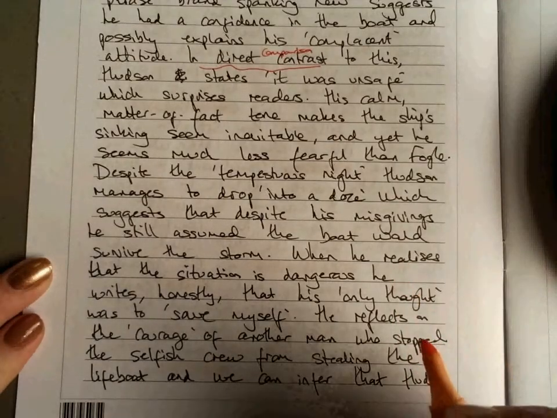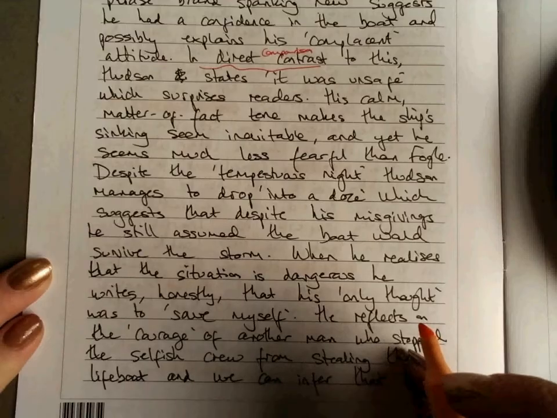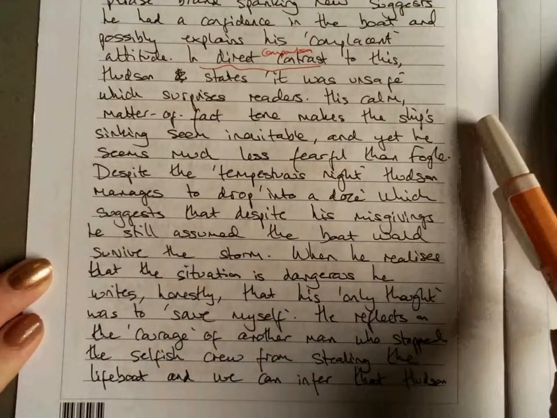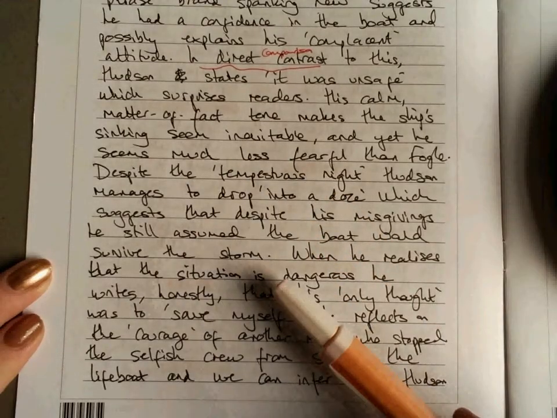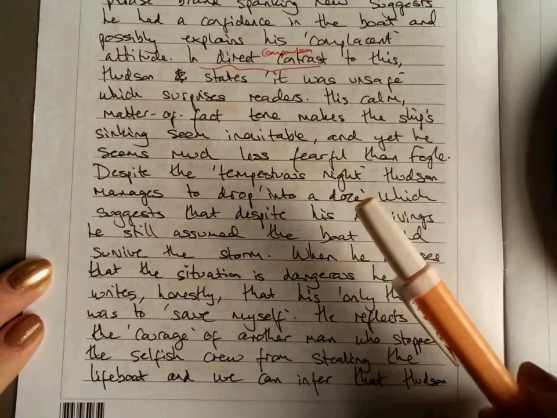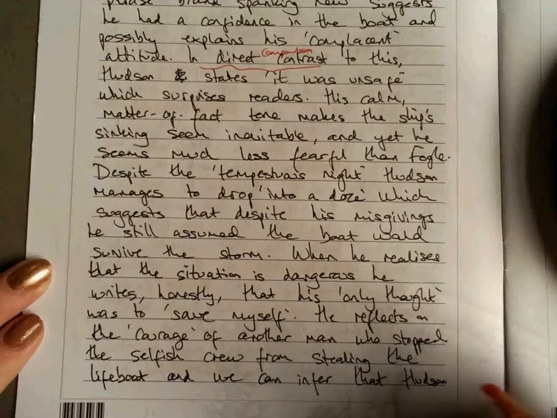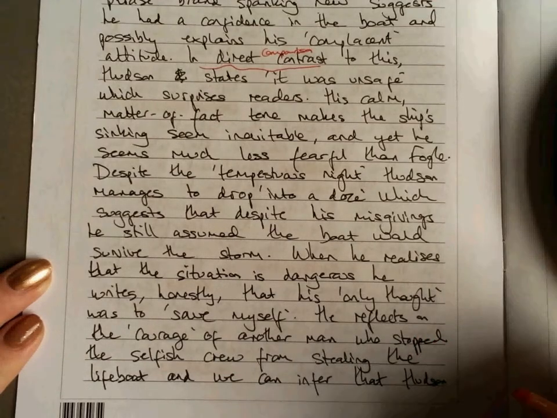Despite the tempestuous night, Hudson manages to drop into a doze, which suggests that despite his misgivings, he still assumed the boat would survive the storm. So I've got interpretation here, an analysis of this perspective, and I'm offering evidence and ideas as to why he had this perspective.